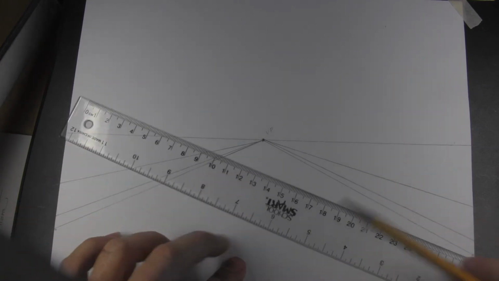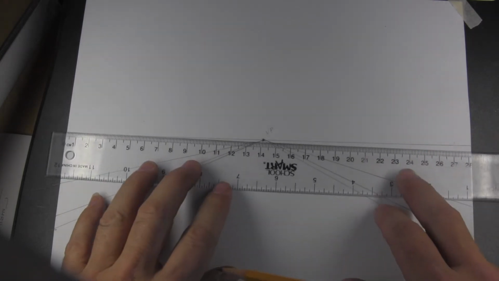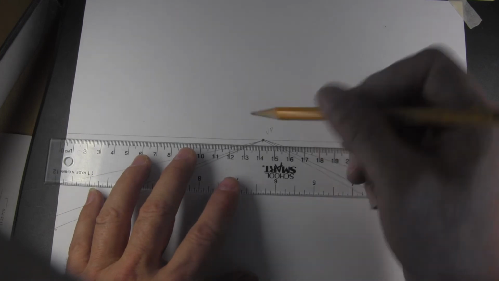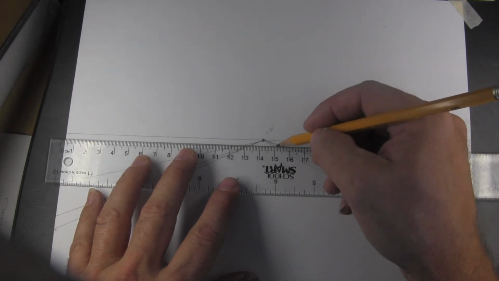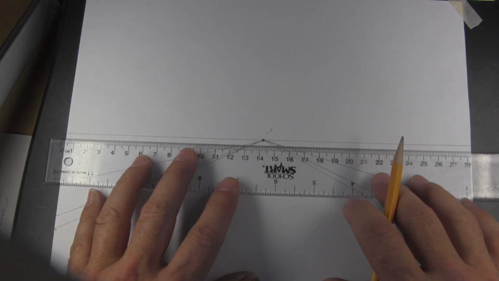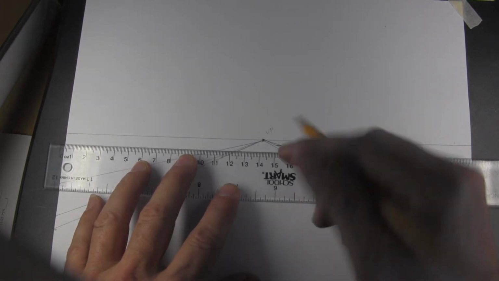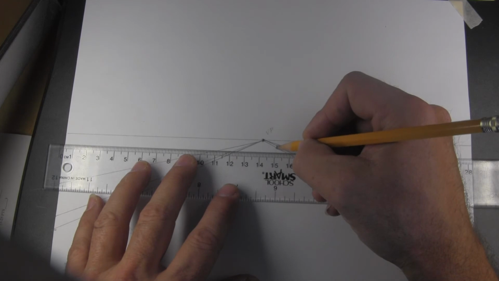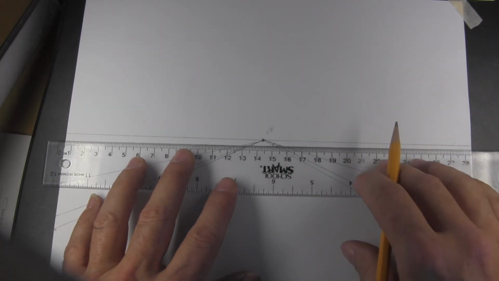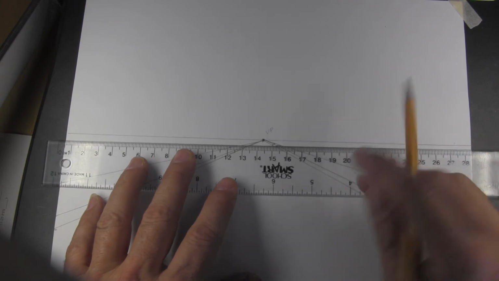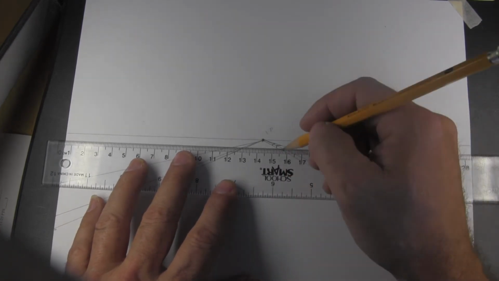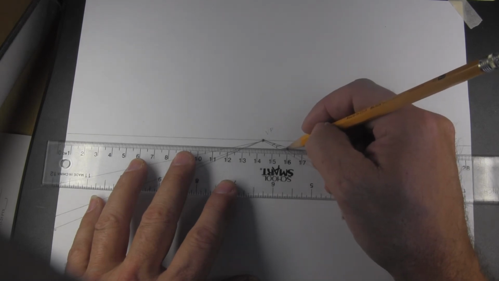To make sure that you have those breaks in the sidewalk parallel to the horizon line, I'm going to draw myself a little horizontal line for the top of the sidewalk, and then I'm going to draw a vertical line for the side of the curb. And looking at the horizontal line, keep your ruler parallel to the horizon line, and I'm going to draw another break.